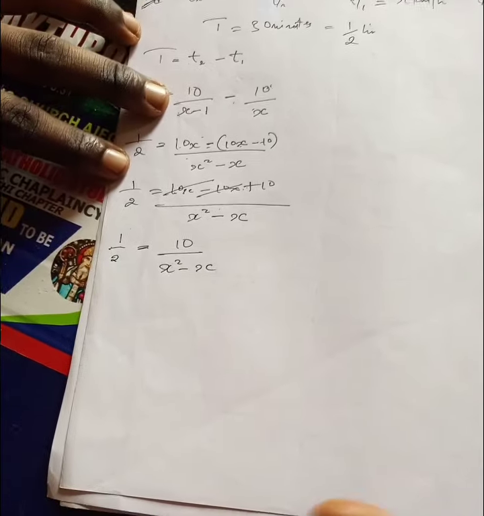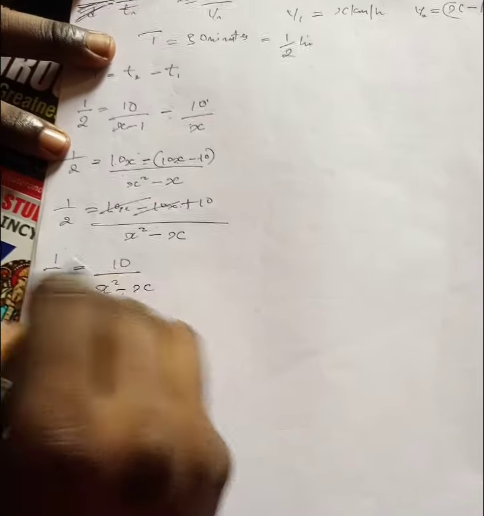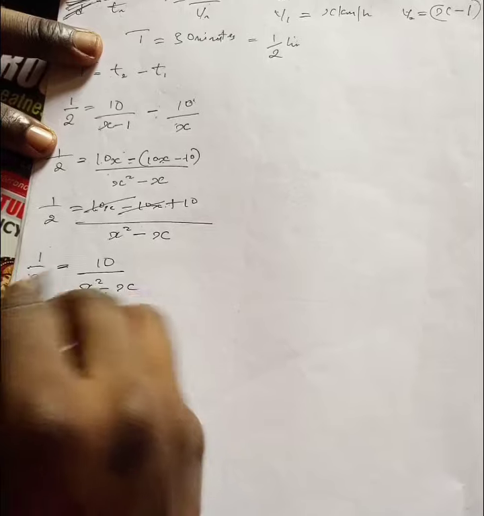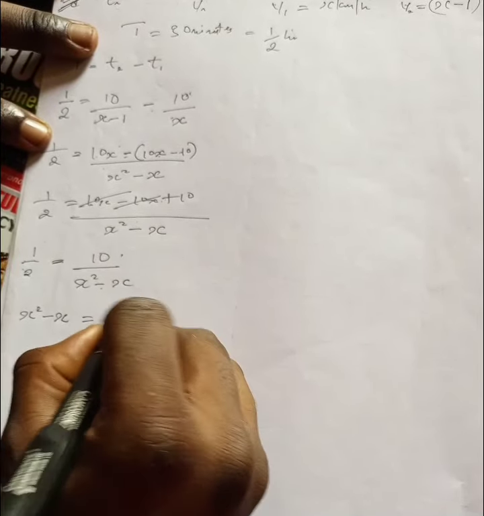So from here I have simplified it, so I just cross multiply. I have x squared minus x, then 2 times 10, which is 20.